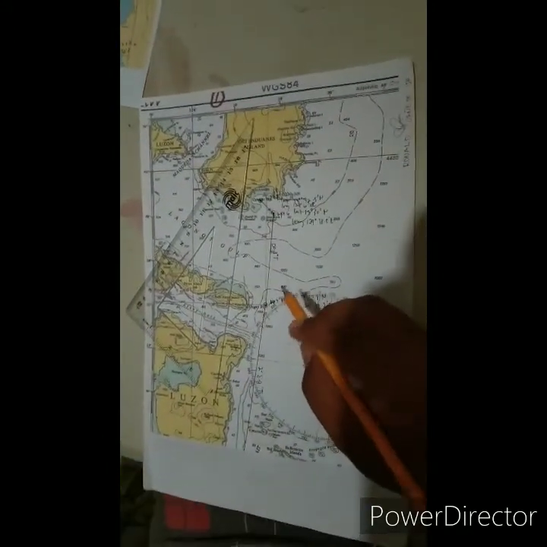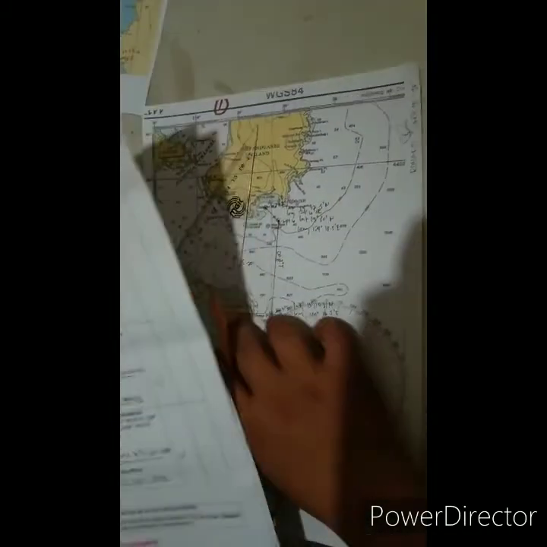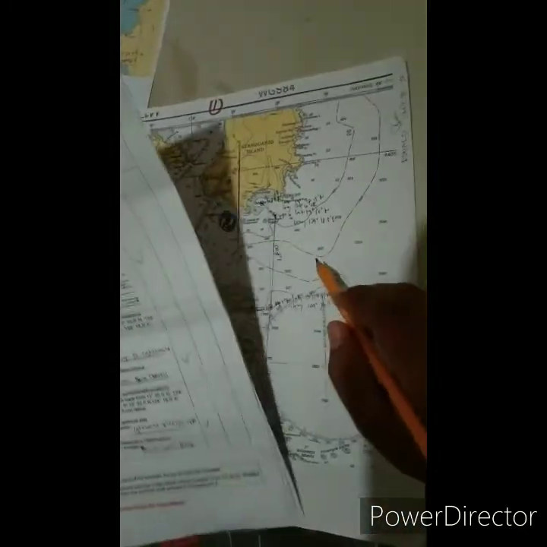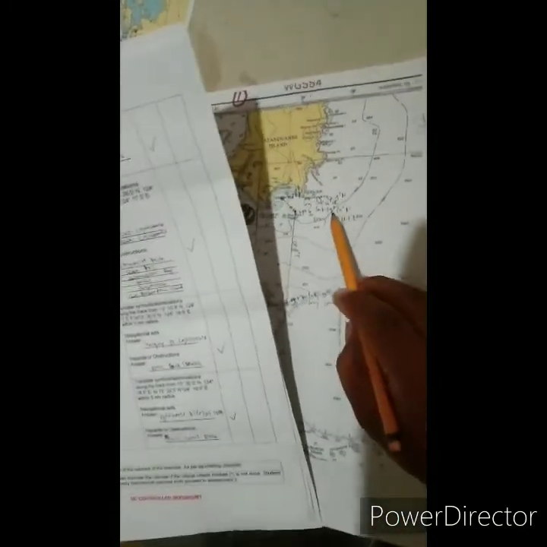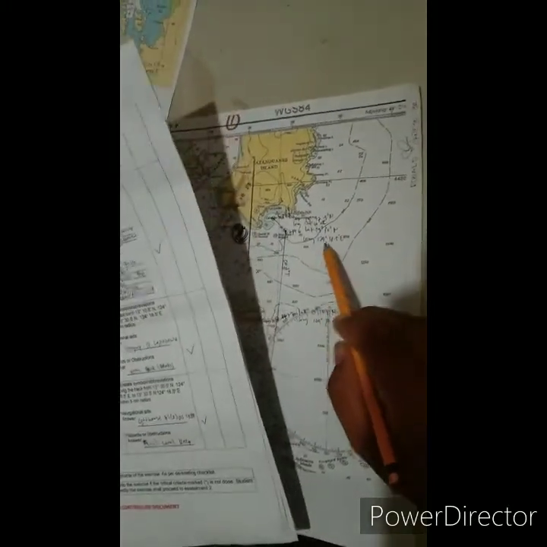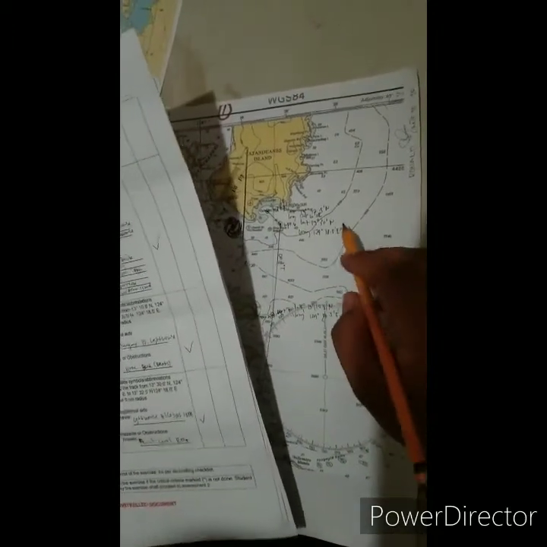The waypoint 5 to the waypoint 6: translate the symbols or abbreviations along the track from 13 degrees 30 minutes north and its longitude 124 degrees 18.5 minutes east.